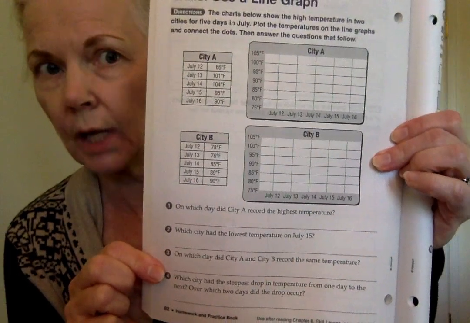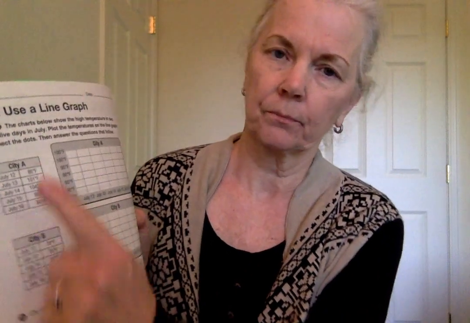We have 2 line graphs. We're going to use them to compare information. It says, the charts below, these are the charts. The charts below show the high temperature in 2 cities for 5 days in July. Plot the temperatures on the line graphs and connect the dots. Then answer the questions that follow.